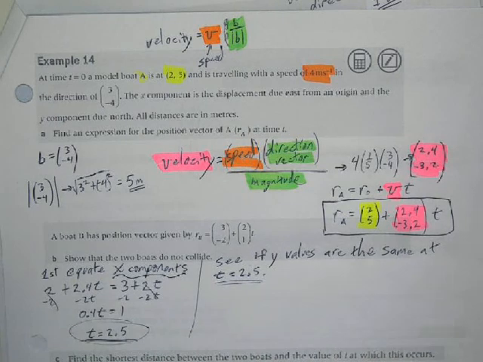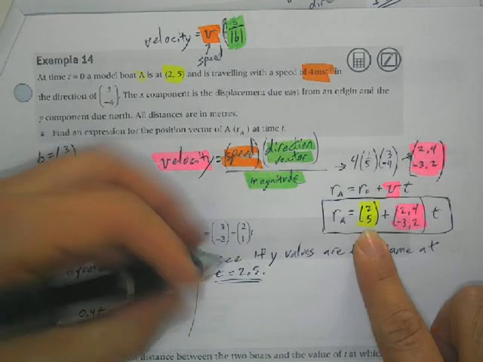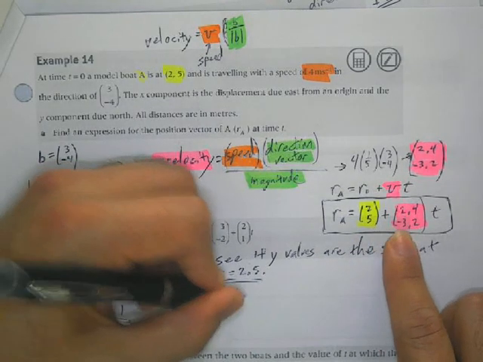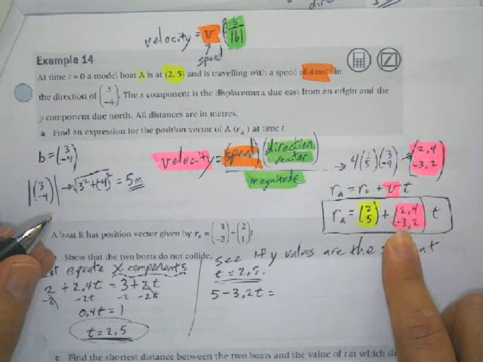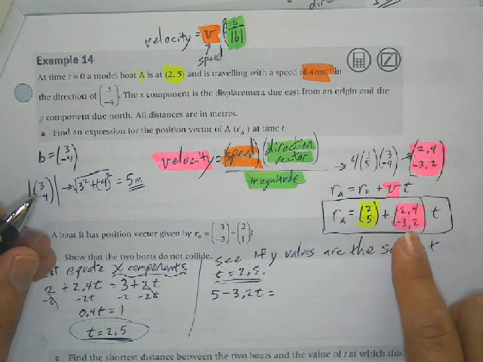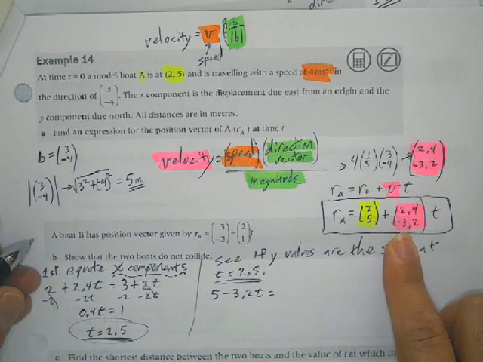So here we've got 5 minus 3.2t equals, what does that equal?